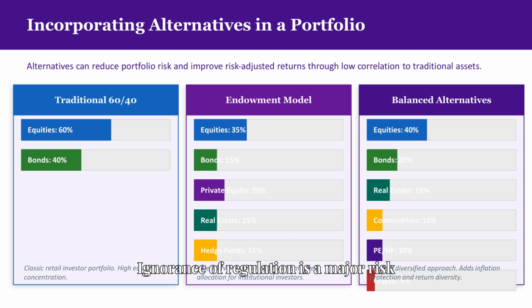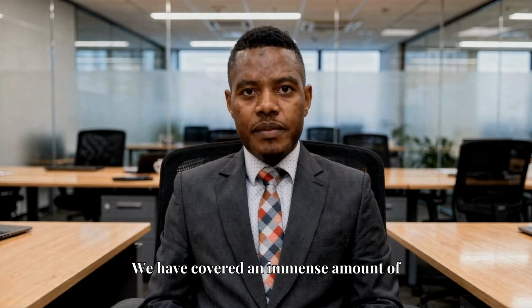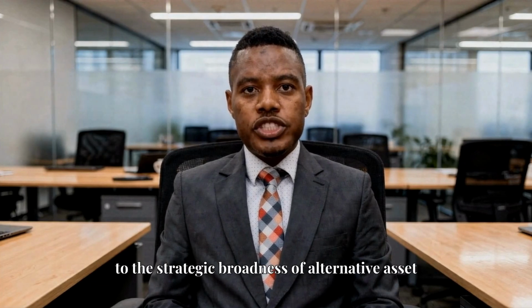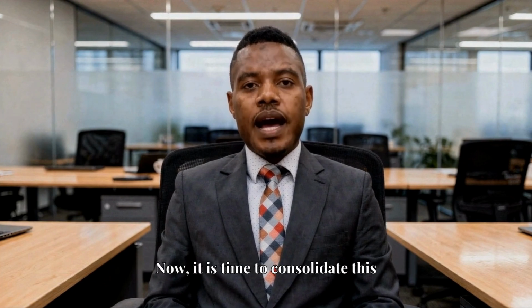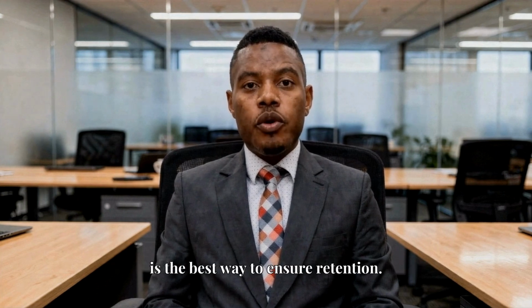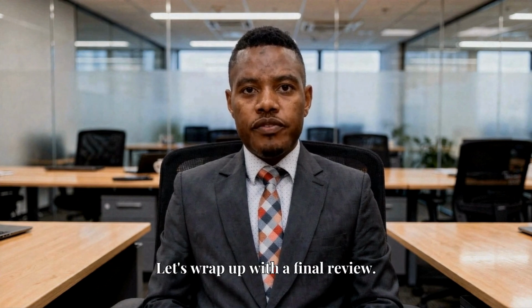Ignorance of regulation is a major risk factor, so keeping abreast of changes in the legal landscape is part of your fiduciary duty. We have covered an immense amount of ground, from the mathematical precision of option pricing to the strategic broadness of alternative asset allocation. Now, it is time to consolidate this knowledge. Reviewing the key concepts and testing yourself is the best way to ensure retention. Let's wrap up with a final review.